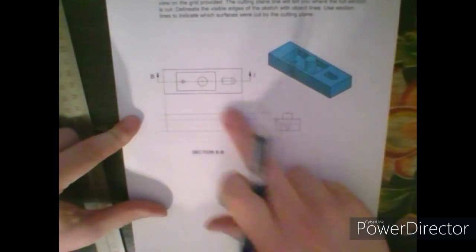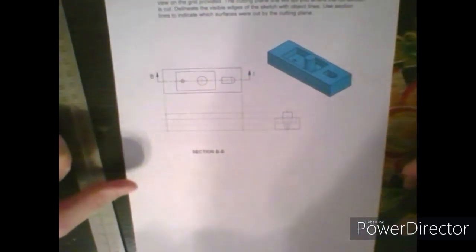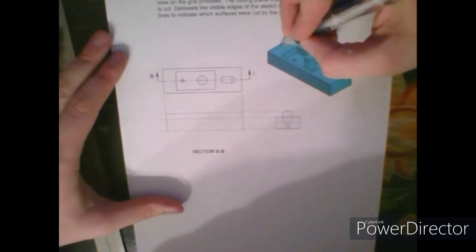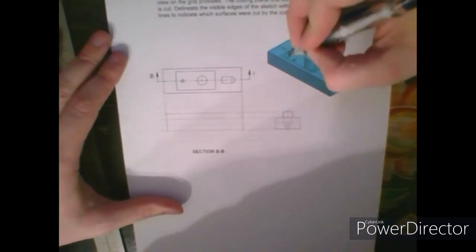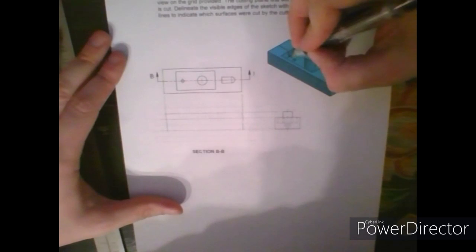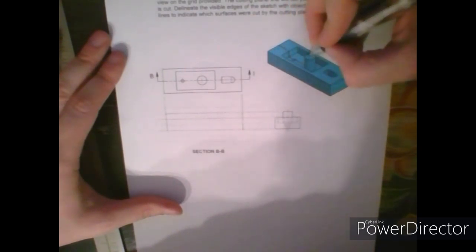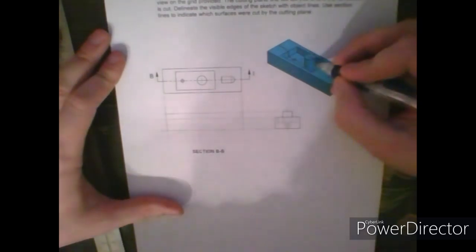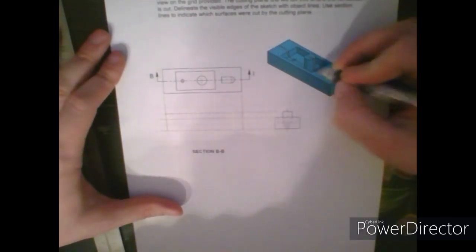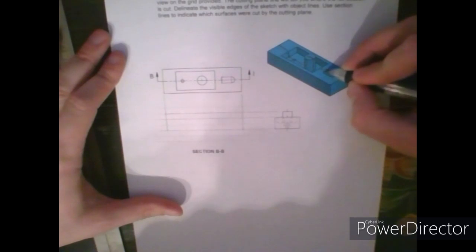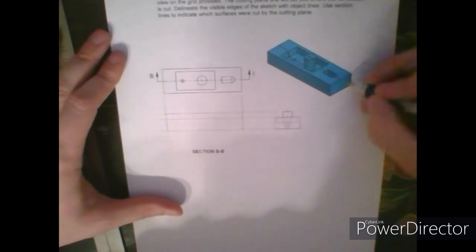Inside of this area here is where your section view is going to be. It's going to come across here, go down into the slot, go across, go down this little hole, come across, down the middle of this peg, down the middle of this slot, which does not go all the way through, by the way.